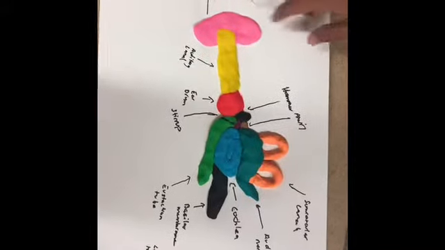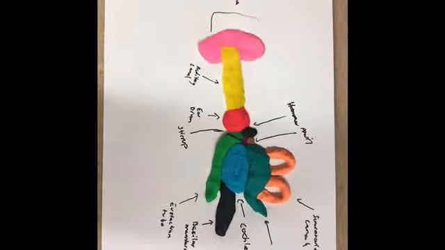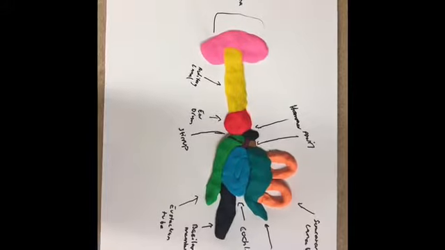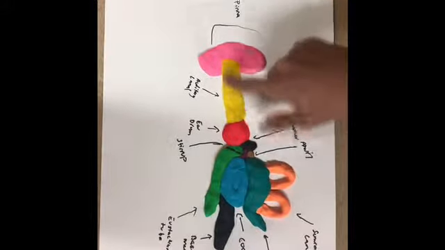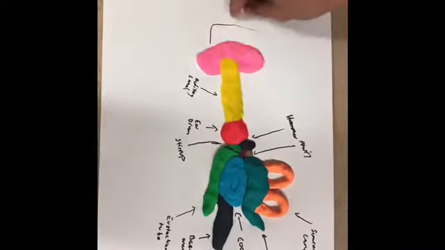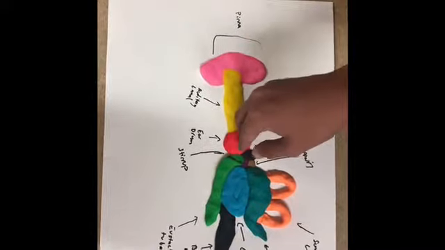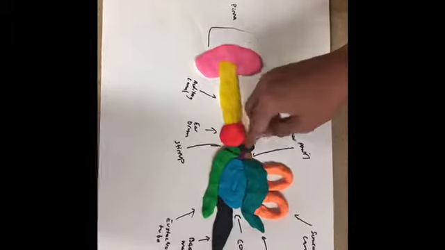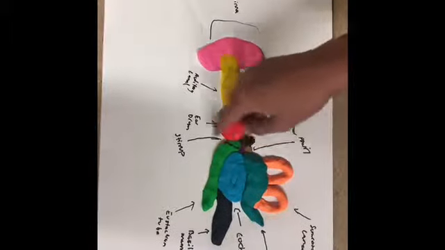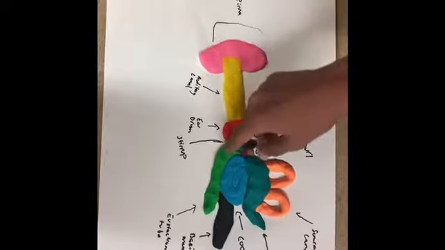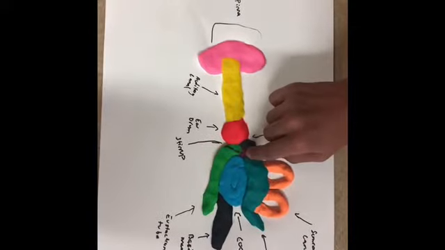Okay, so the pinna is the external part of the ear, which is what we see and what other humans see. And right here is the auditory canal, which waves come into and hit the eardrum. Once it hits the eardrum, the waves can pass through the hammer, the anvil, and the stirrup, which is right there, even though it's really small.